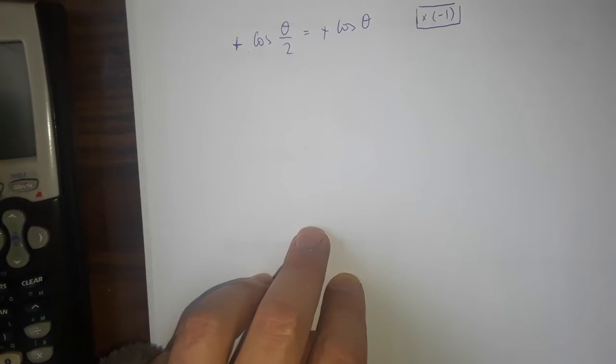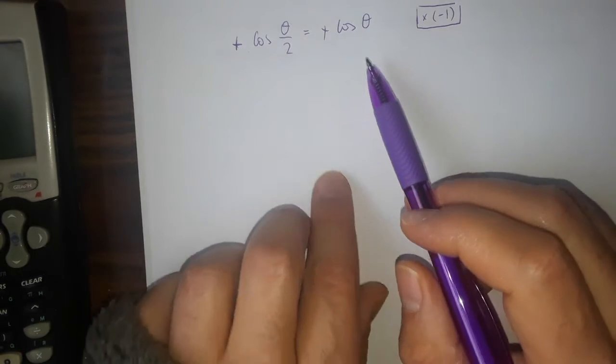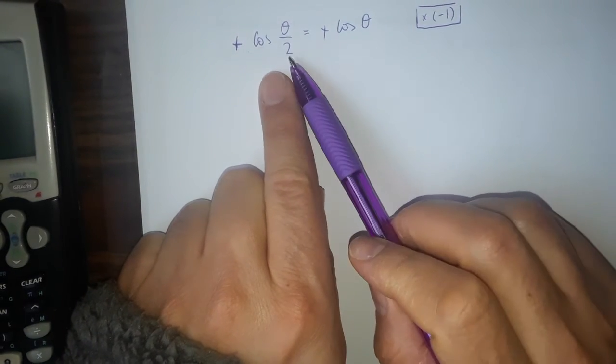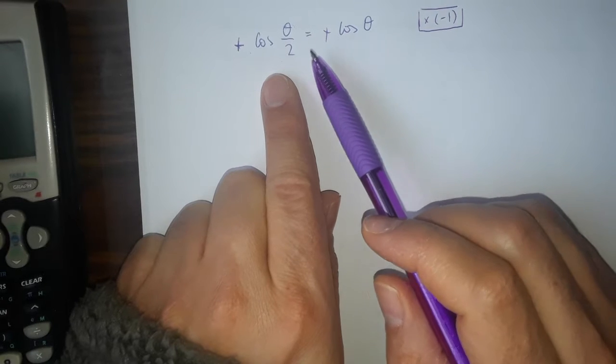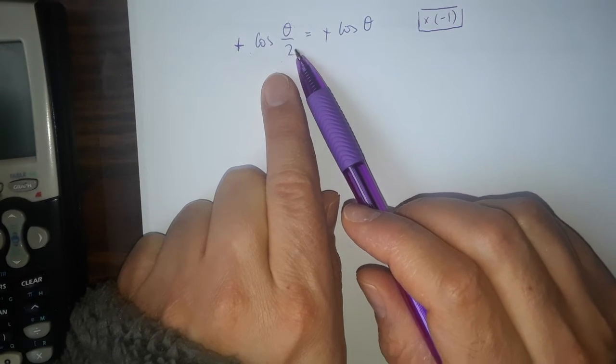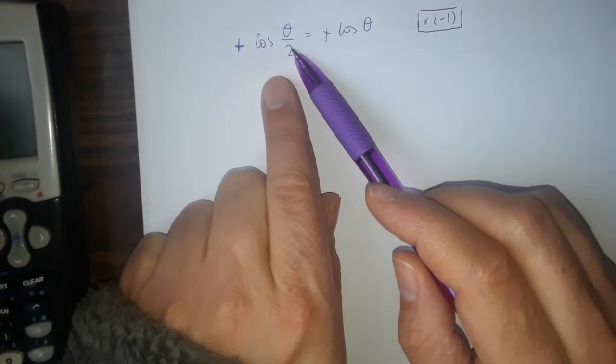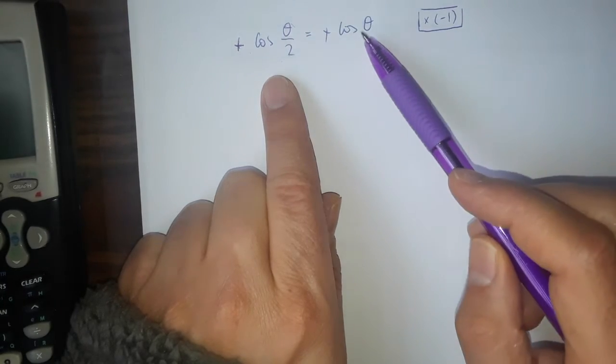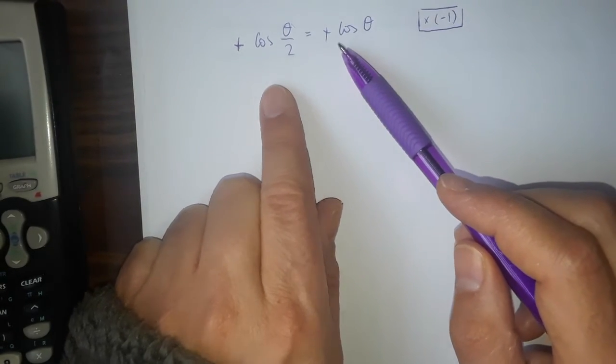Now, after we do that, I just want to make sure, guys, that you don't have the temptation to multiply both sides times 2, because you cannot operate inside of the cosine where the angle is. That's not allowed.